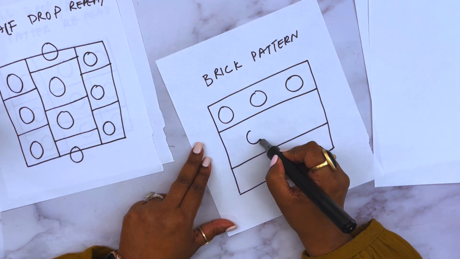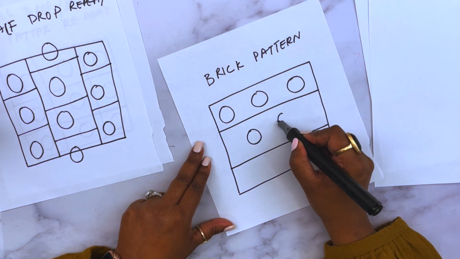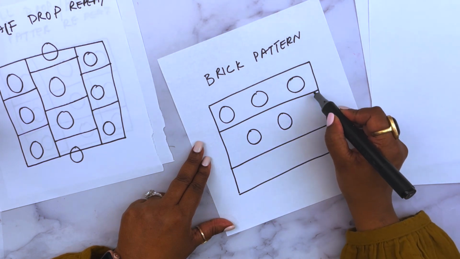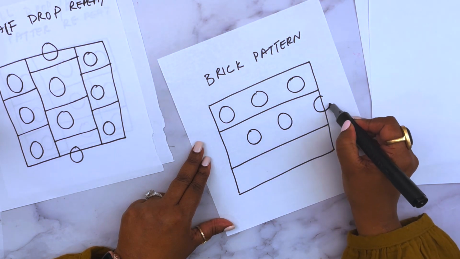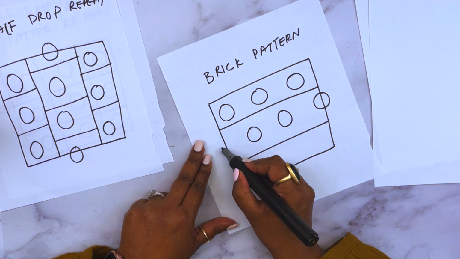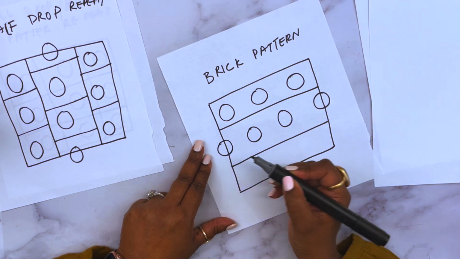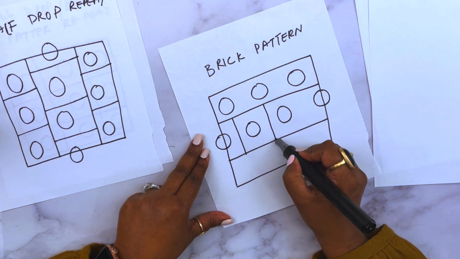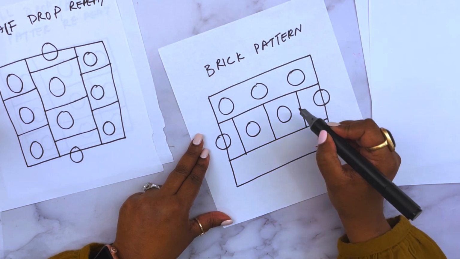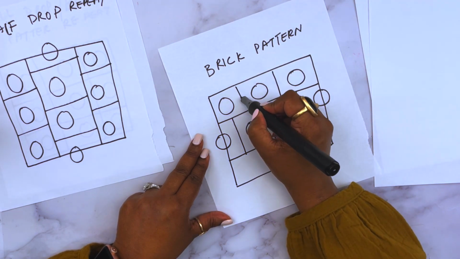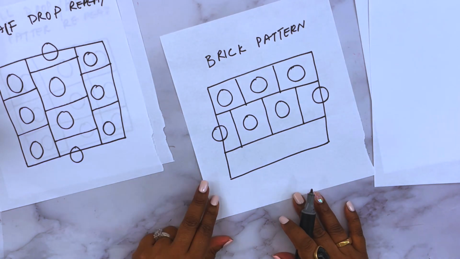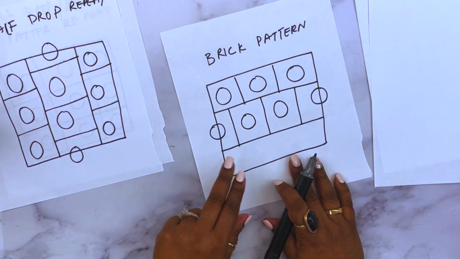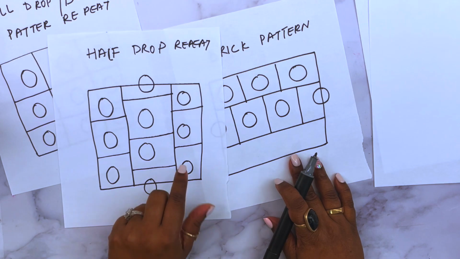Here you can see I've laid the same 3 circles as my element, and then I've staggered that in between the 2. Instead of vertically, like the half drop, on the brick pattern I'm doing the same thing horizontally. So when I start drawing in the vertical lines, it is between the 2 lines.